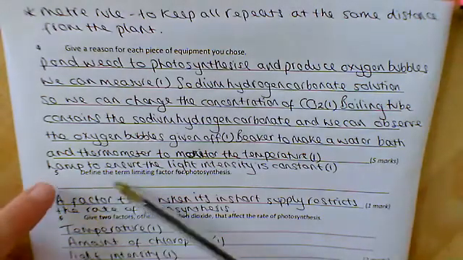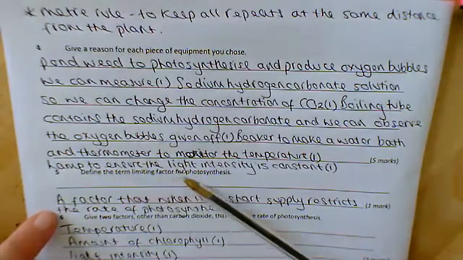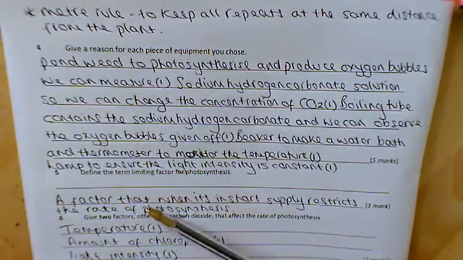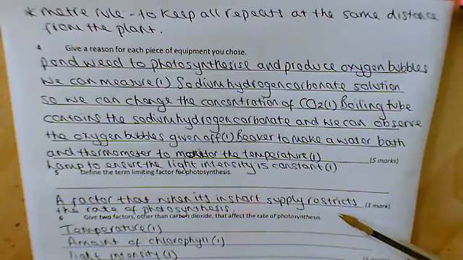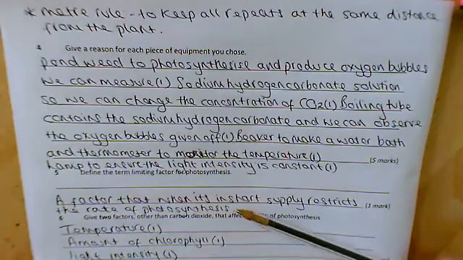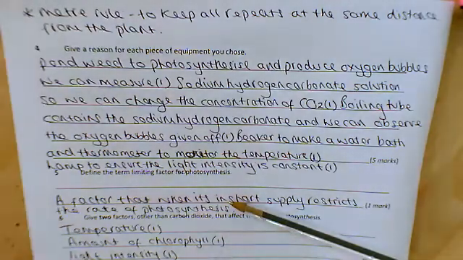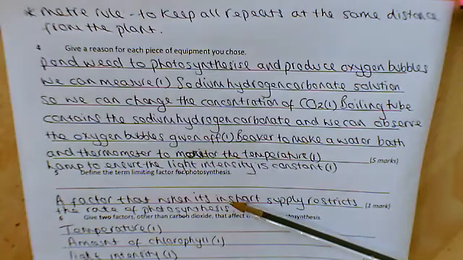So now on to question 5, we've got to define the term limiting factor for photosynthesis. So remember, that's a factor that when it's in short supply restricts the rate of photosynthesis. Now, I know when we did it in our booklet, you might have copied it straight out of your booklet, and you might have said a limiting factor is one that stops the rate of photosynthesis going any faster.